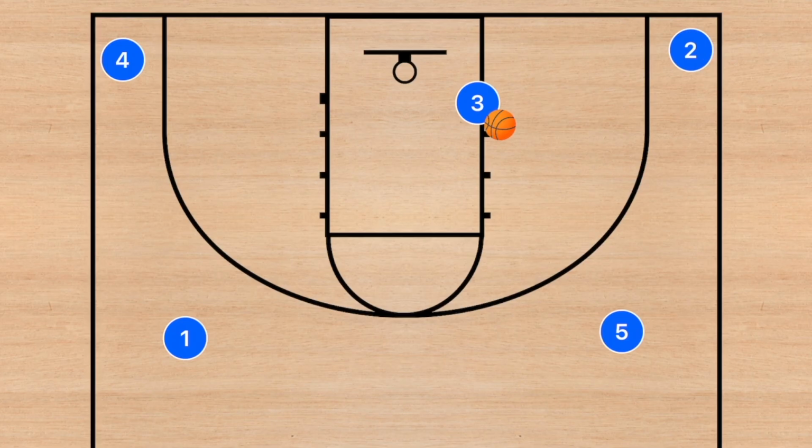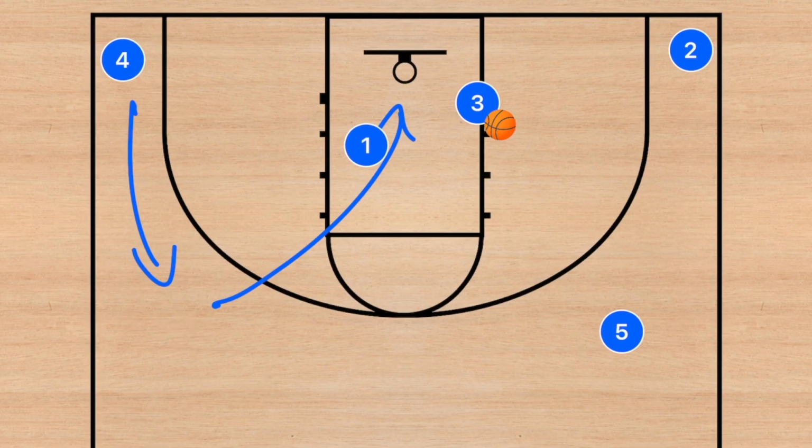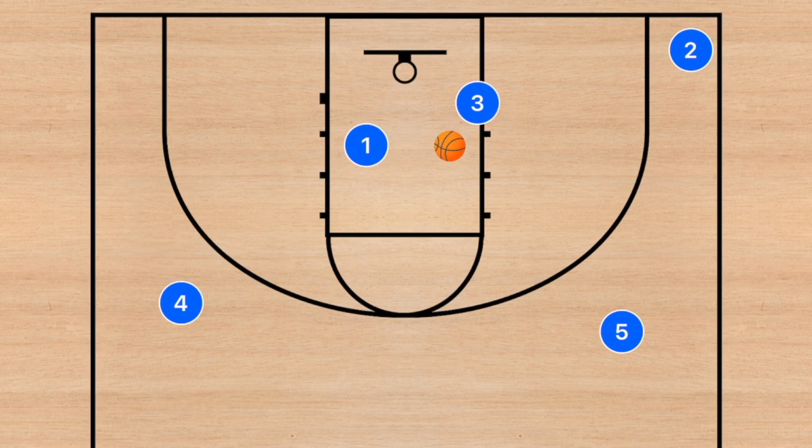When he gets that ball, weak side 45 cuts, corner lifts. If player 1 is open, you hit him with a pass. I like this play because it teaches backdoor cuts. If he's open, he can score. If he's not open, he fills out to the opposite side.